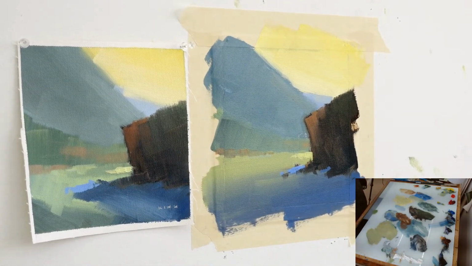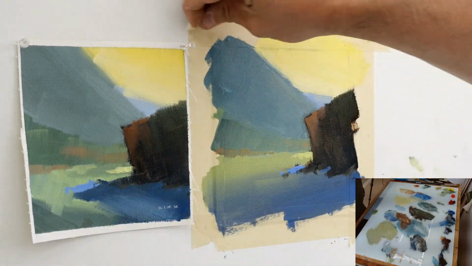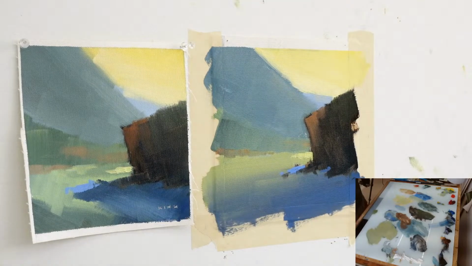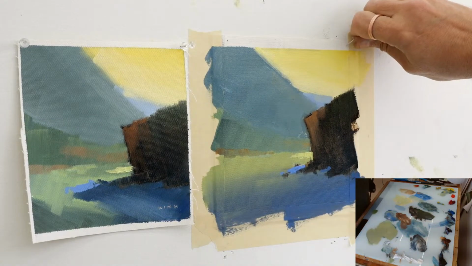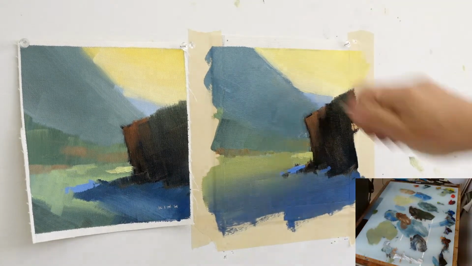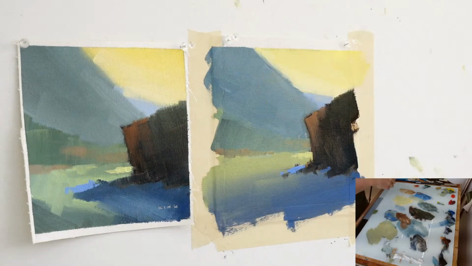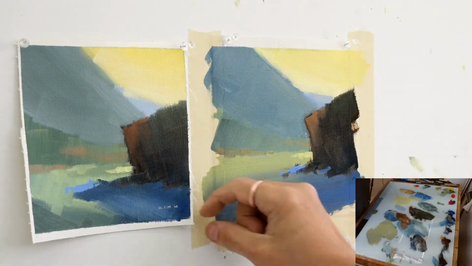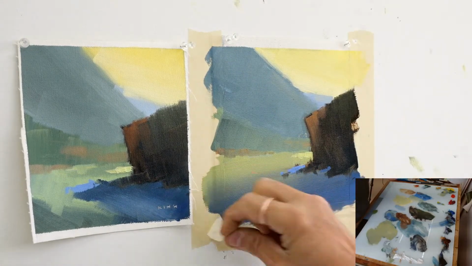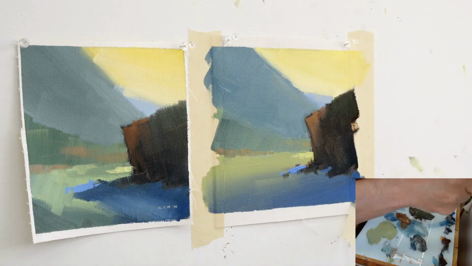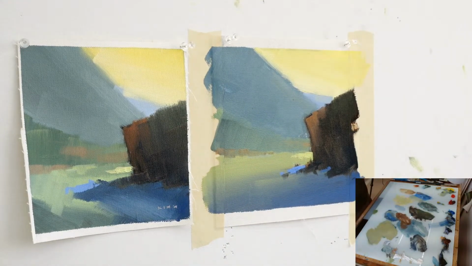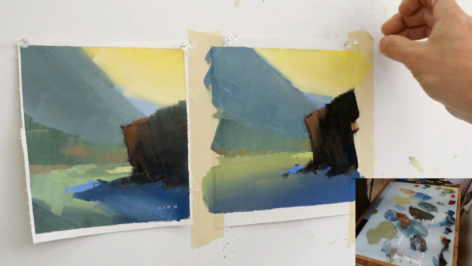So let's see it with the tape off. That'll be the true test. I just got to put some pins in here. And this is just gessoed canvas that I pinned to my wall. For these studies, it's so much easier to do it this way than have a stretched canvas we're working on.